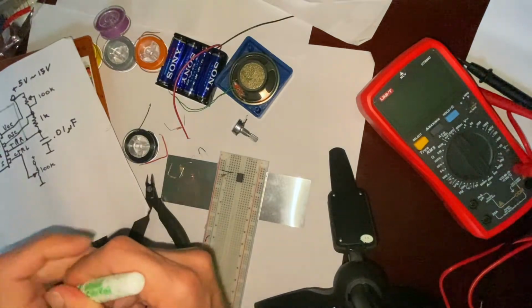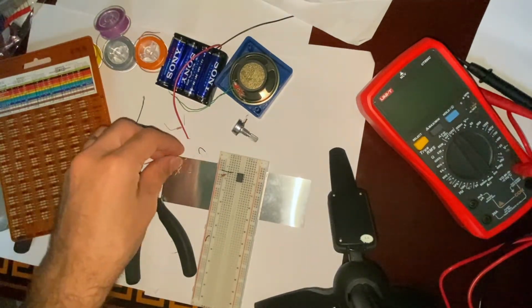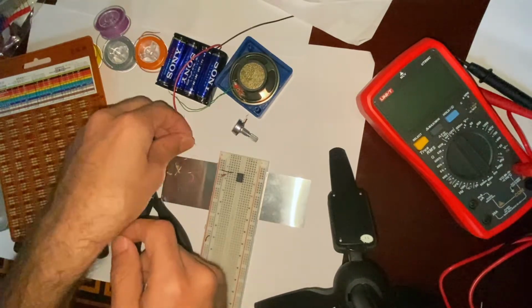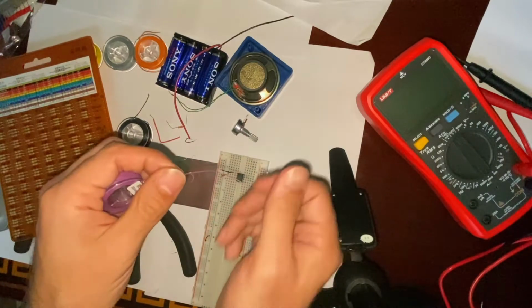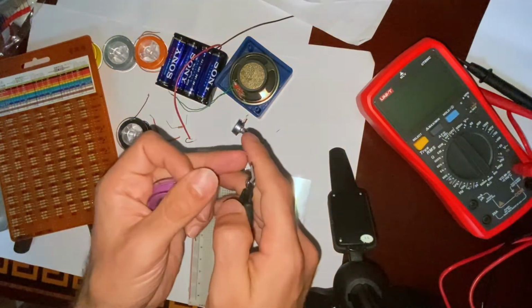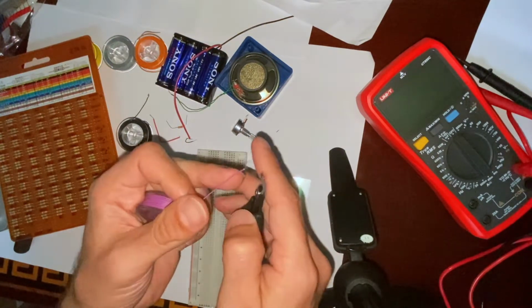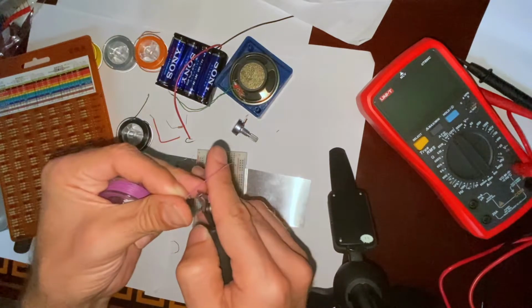So I will use this wire wrap, and you already have one here. It's too short. You need to actually select which colors you use, how long the cables are. What I do normally is I cut the cables to the length I need, and I peel off the tip before cutting, so it's a little easier.